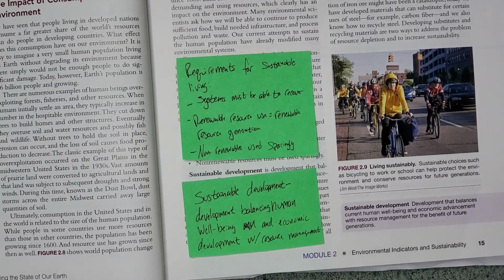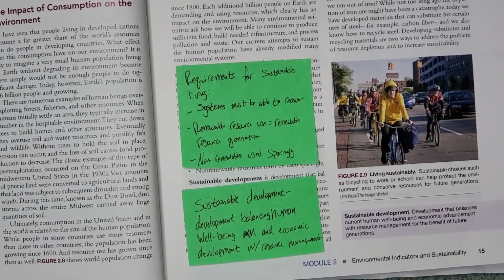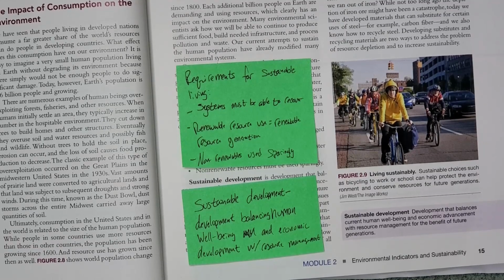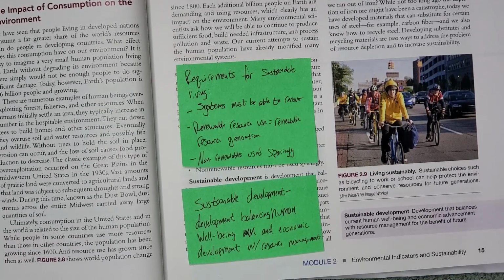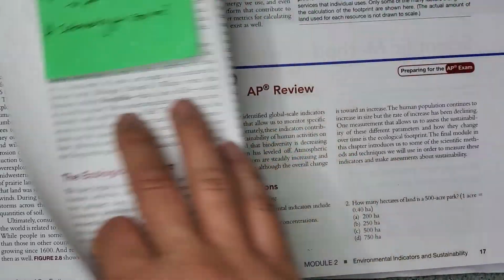That means that we don't want to sacrifice human well-being for our resources, and we also don't want to sacrifice our resources for human well-being. That is according to the book. In my opinion, I think that human well-being should take precedent over resource management, but I think that we should work really hard to not have to choose between the two. I'd be interested to hear your thoughts on that in the future.